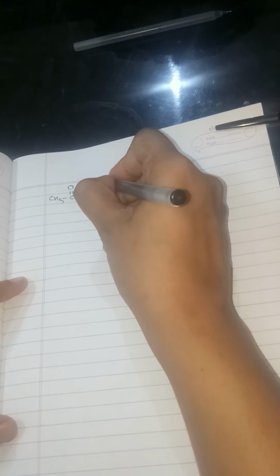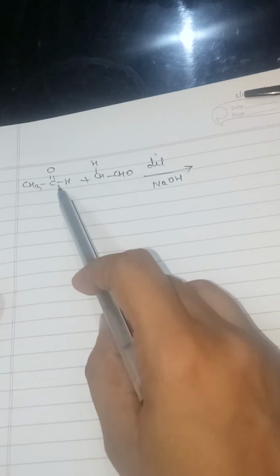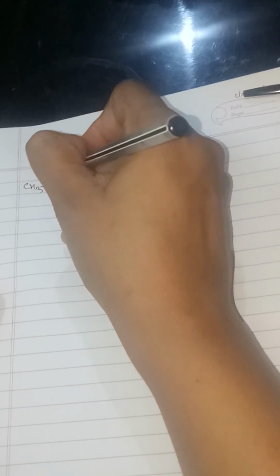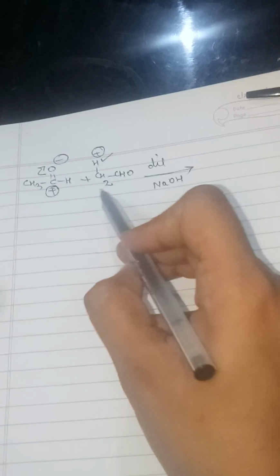Now CH3CHO again, in presence of dilute sodium hydroxide, dilute base. Now see this C double bond O bond. As oxygen is more electronegative in comparison to the carbon atom, it will create a negative charge and the carbon atom will create a positive charge. Acidic hydrogens are present here in CH3CHO, the acetaldehyde.